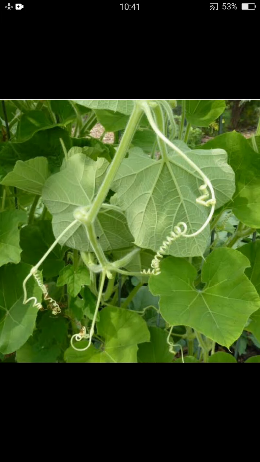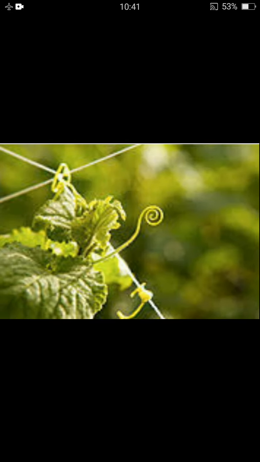Here leaves also exhibit similar characteristics. Leaf tendrils. Example here, pea plants. And you can see pea plants in the diagram. So in these pea plants, the tendrils are helpful for getting support from the supporter.